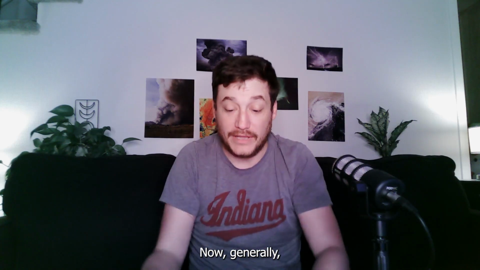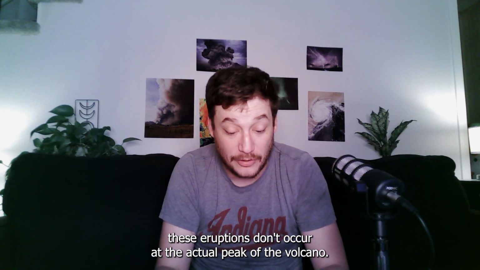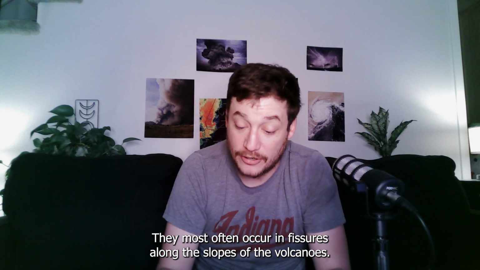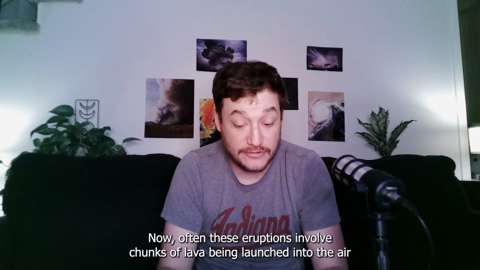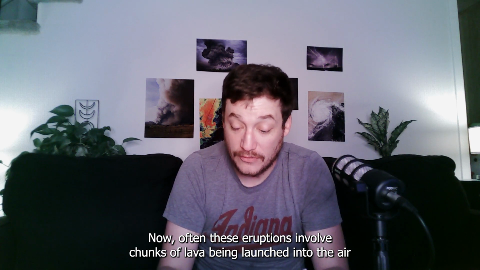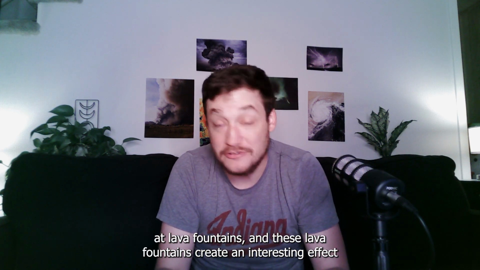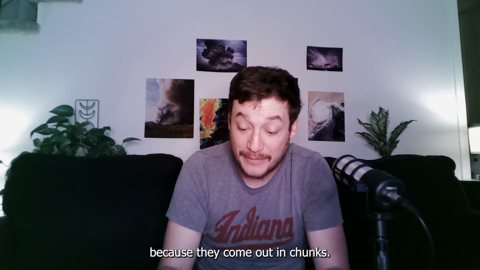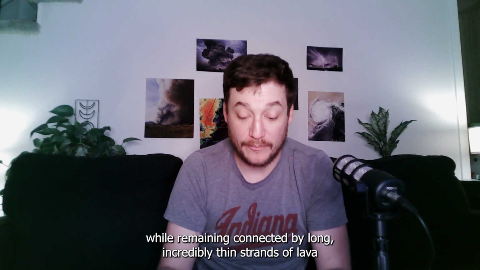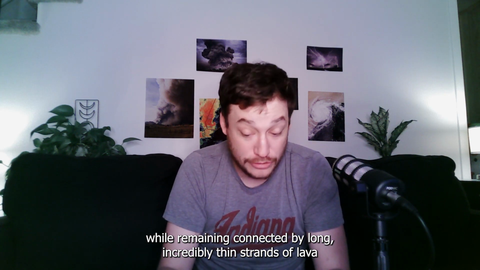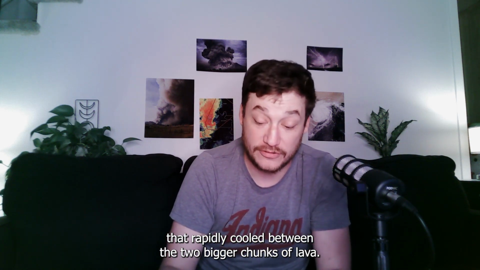Now, generally, these eruptions don't occur at the actual peak of the volcano. They most often occur in fissures along the slopes of the volcanoes. Now, often these eruptions involve chunks of lava being launched into the air at lava fountains, and these lava fountains create an interesting effect. Because they come out in chunks, the lava chunk will sometimes split into multiple pieces while remaining connected by long, incredibly thin strands of lava that rapidly cool between the two bigger chunks of lava.